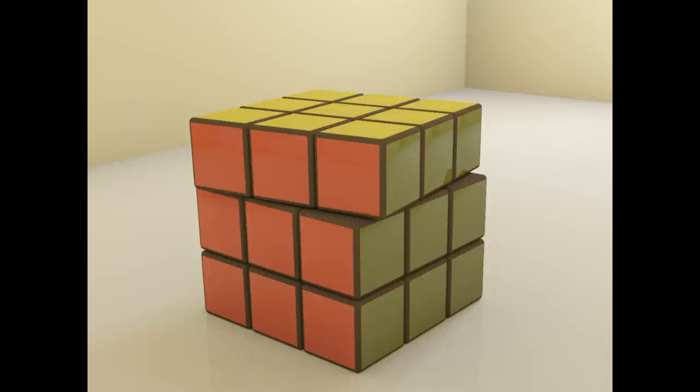Hello YouTubers and Sketchuppers. This is another video on rendering in Sketchup. I'm using a plugin called Brighter 3D, and it is one exciting piece of software.